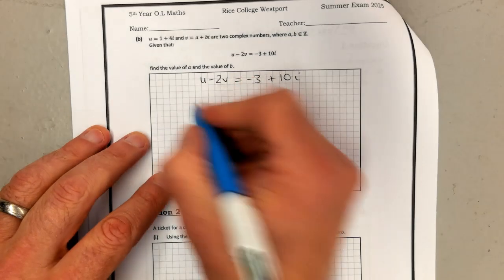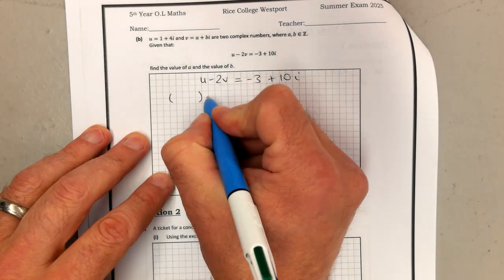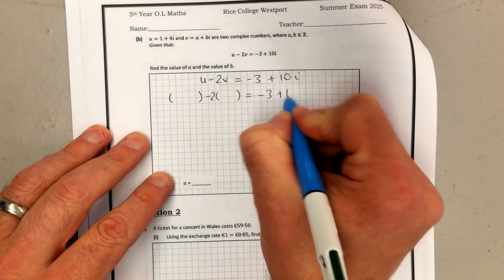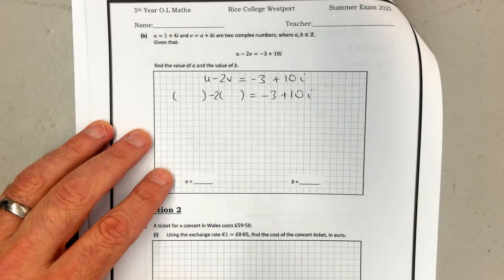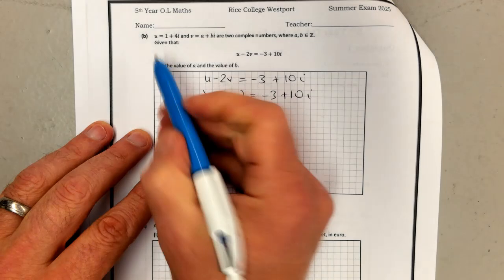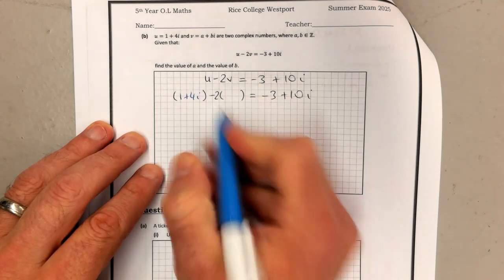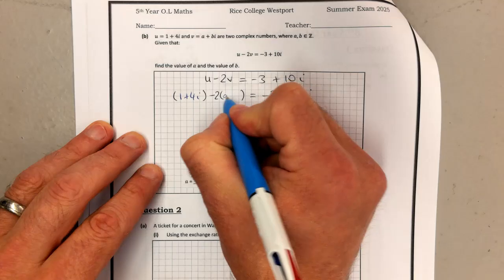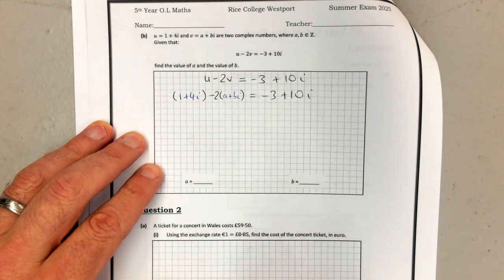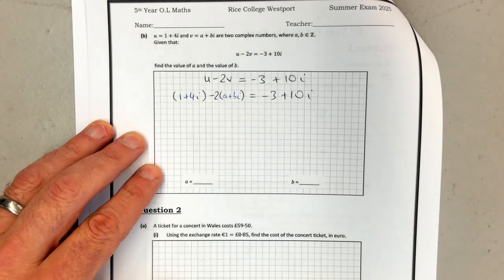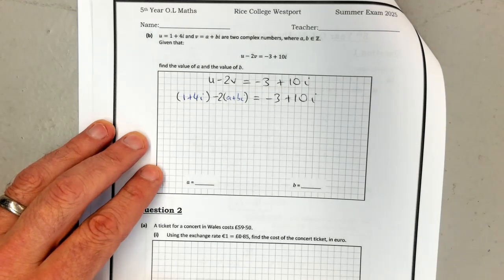So we need to tidy it up first of all, put in what u is, put in what v is, and we'll get minus 3 plus 10i. So u there is, and we're told it's 1 plus 4i in the question. We're told that v is a plus bi. So I will then remove, so you get marks for doing that, actually substituting in, you will get marks for doing that.